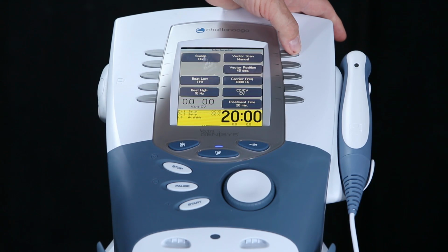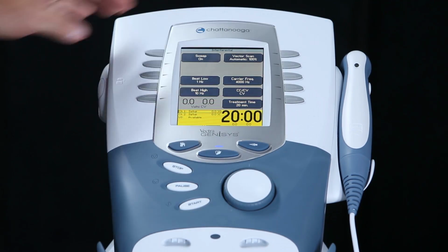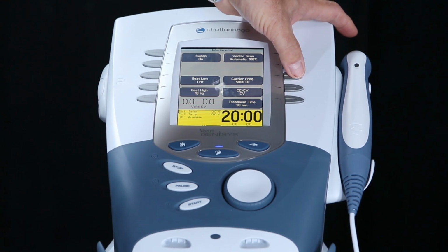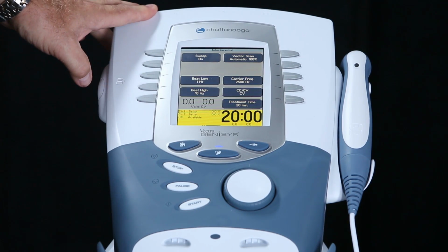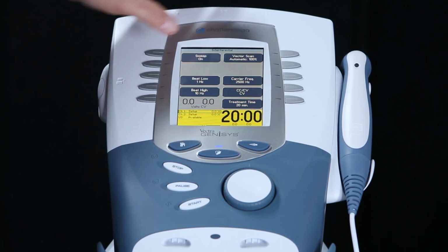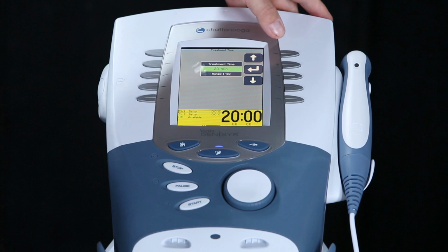We want the vector scan at 100% for patient comfort. We're going to change the carrier frequency to 2500. We will set it at constant voltage, and the treatment time we will now change to 30 minutes.